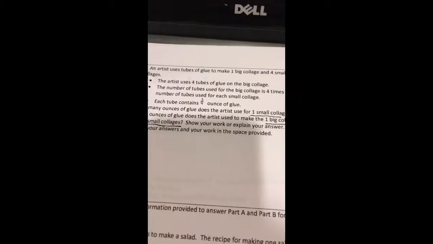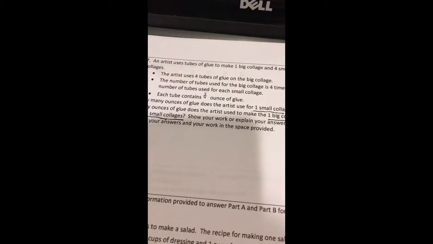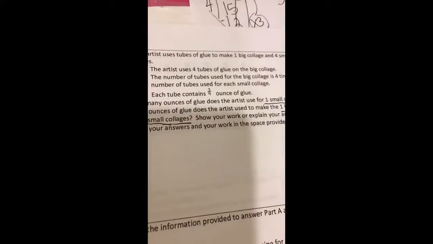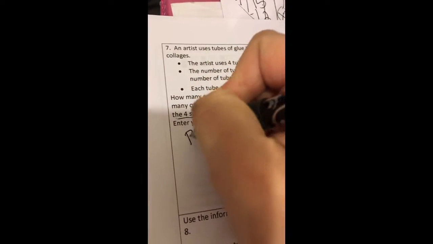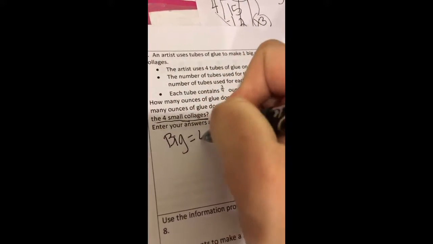what I tell them to do is just write out what you know. So we know a big collage is 4 tubes. That's given. So I tell them write it out. Big equals 4 tubes.